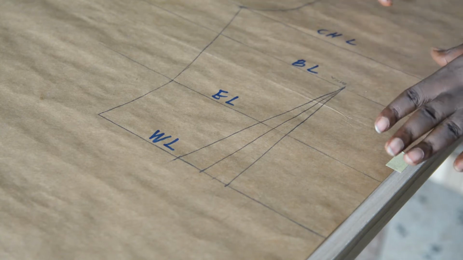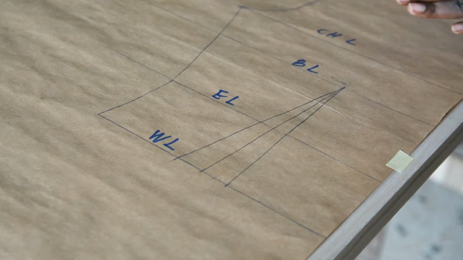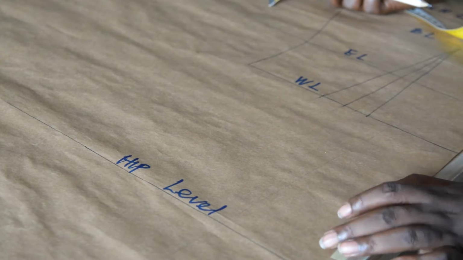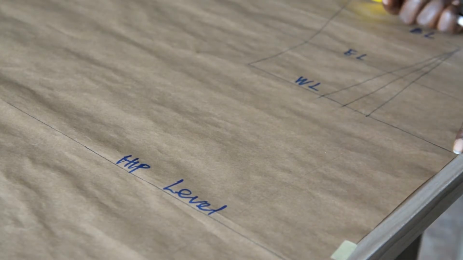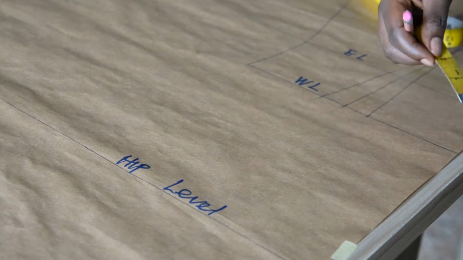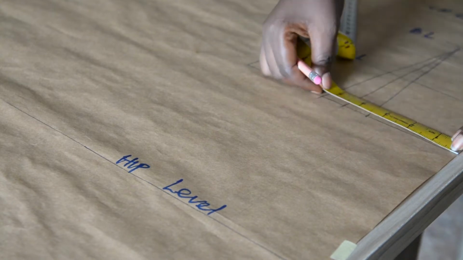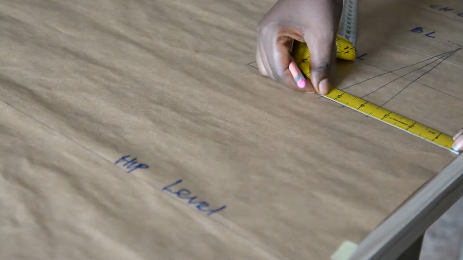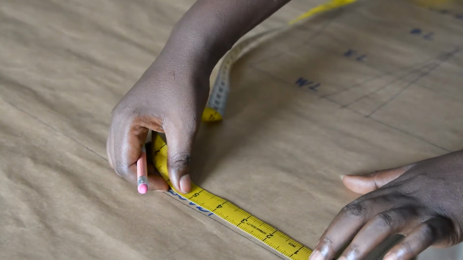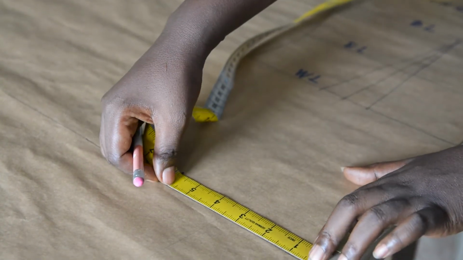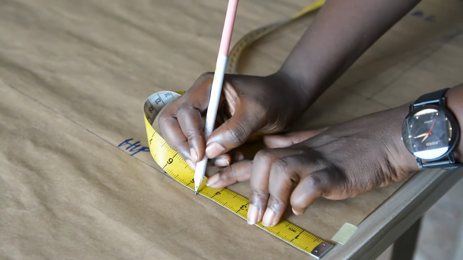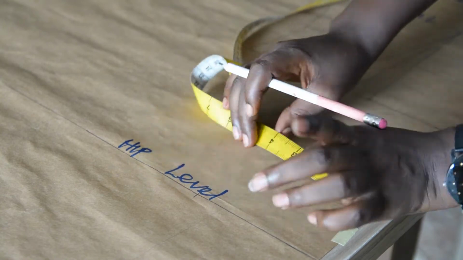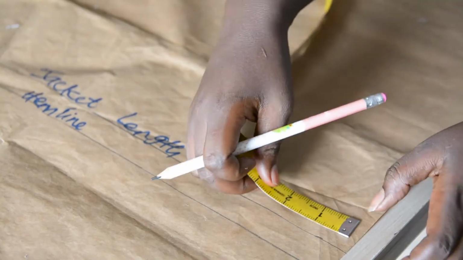because this pattern is going to be in pieces based on our reference image. Because of this, I'll come to the hip level and insert whatever I have from the center front to the middle of my dart. I have 4.5 inches, so I'm inserting the same 4.5 inches on the hip level. And I will be inserting the same measurement on the jacket length.